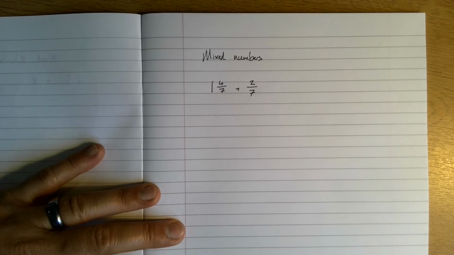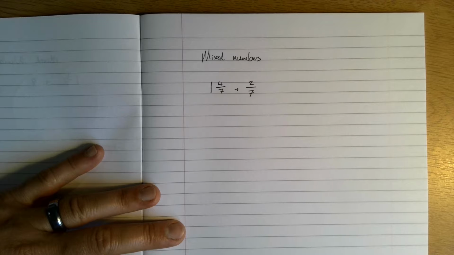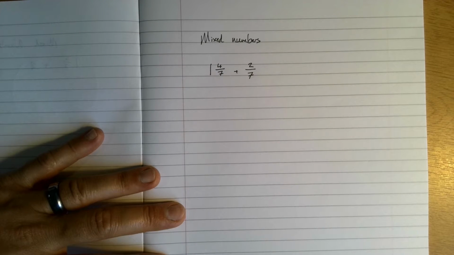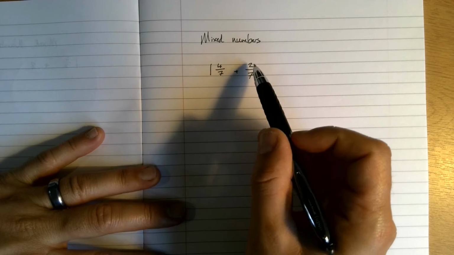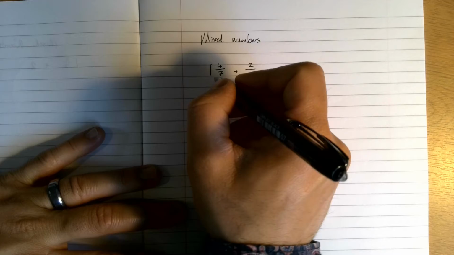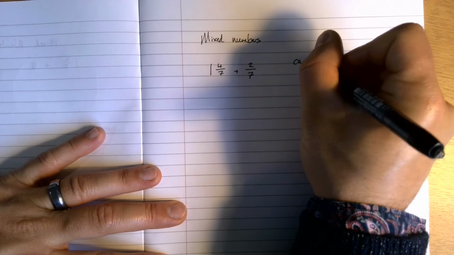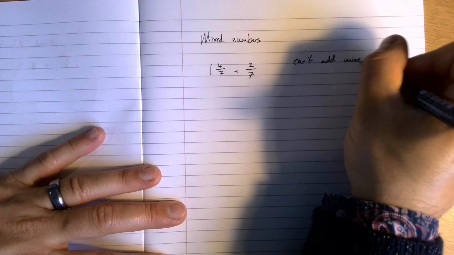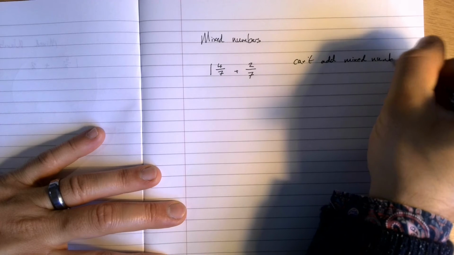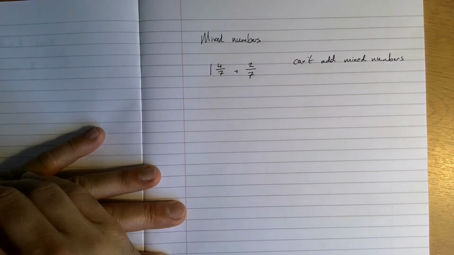So the next step is adding and subtracting mixed numbers. The second half of this is exactly the same. It's just the beginning that's a bit different. So if I've got 1 and 4 over 7, add 2 over 7, I can't add mixed numbers. As it is at the moment, I can't add them together.